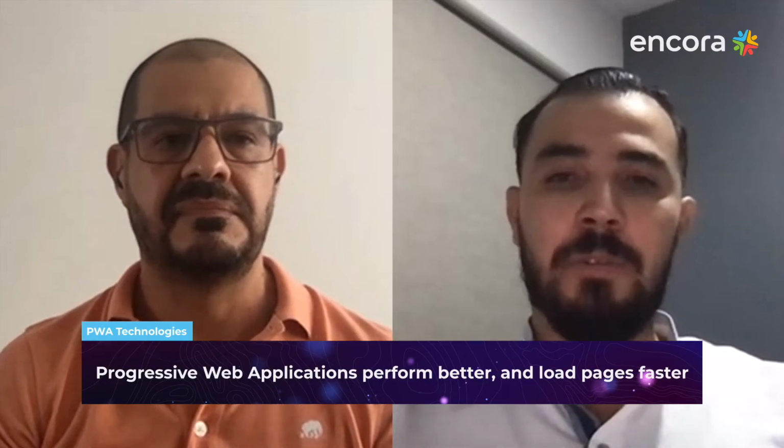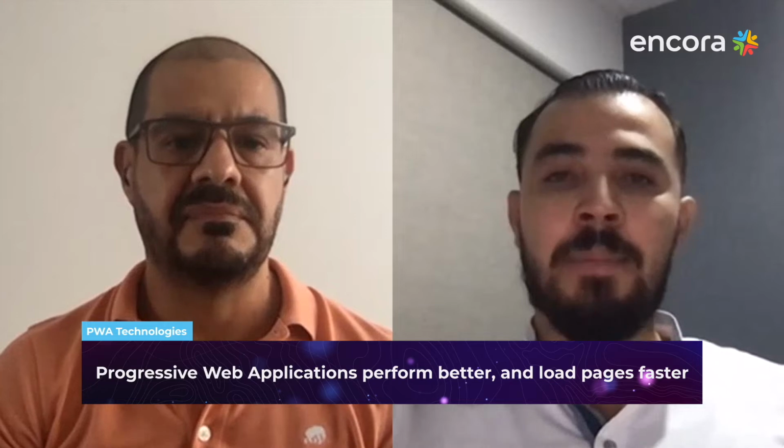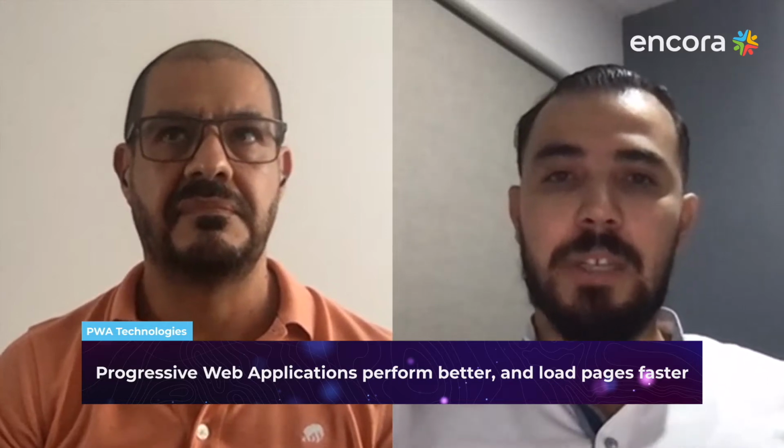Also, from the technical perspective, there are a lot of advantages, mainly in terms of performance. With progressive web apps, we can make our pages load faster. It means that the user will need to spend less time waiting for something to appear on the screen.